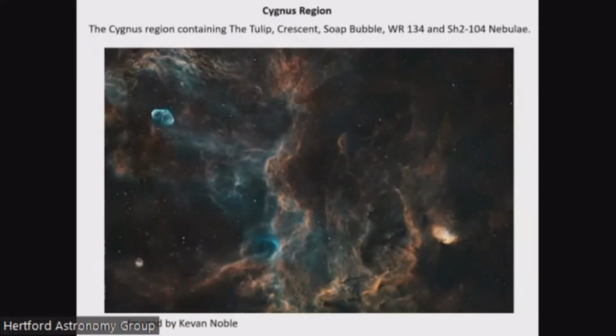This is an image by Kevin Noble. I think I showed you the Crescent Nebula earlier on, but this is the full nebula going through here. So we've got the Crescent Nebula, the Tulip, and the Soap Bubble Nebula, all part of this area here. This is all part of Cygnus, but that is an incredible image.